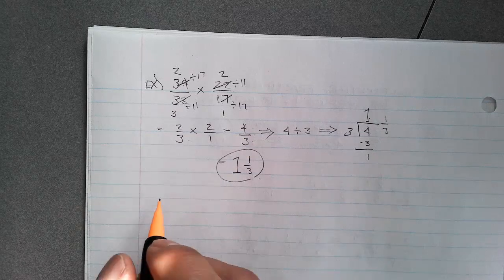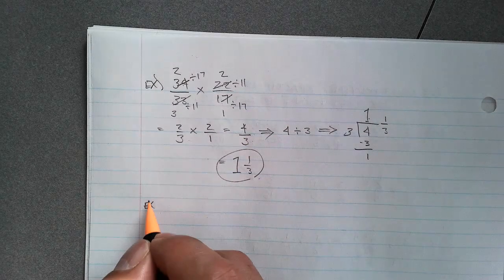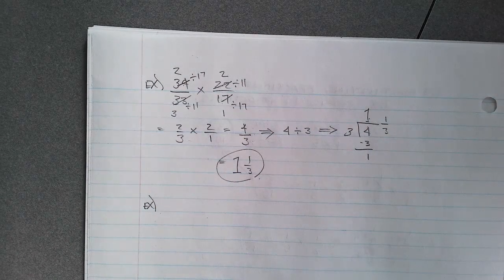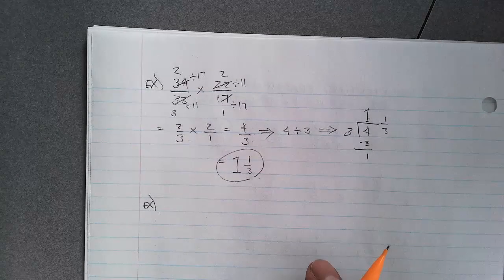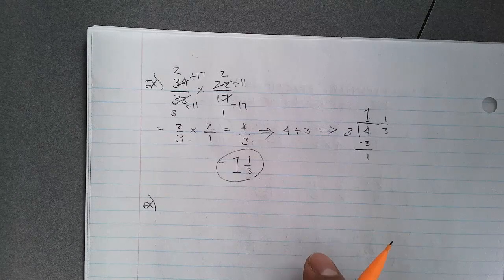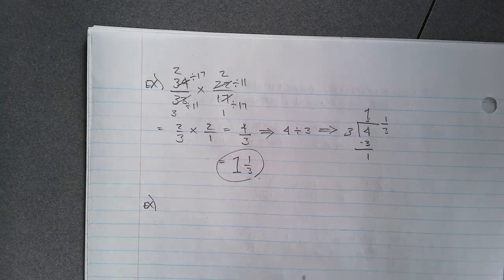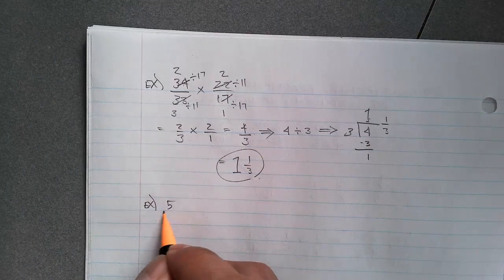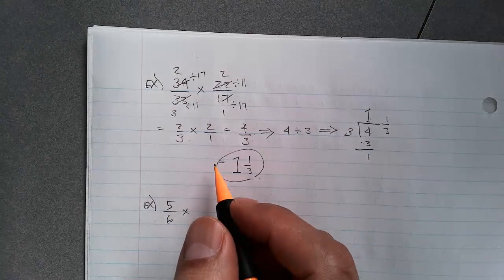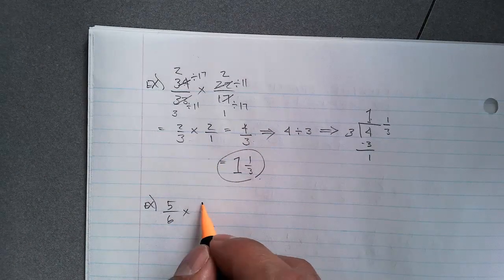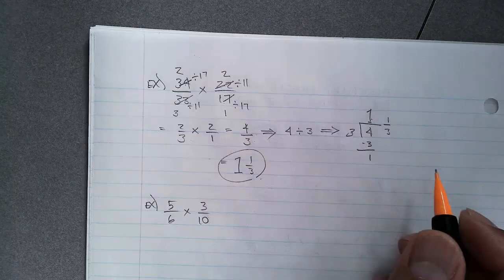Alright, so let's try one last example and see if this hits home. Let's try this one. Actually, this is a little bit easier than the last one. 5/6 times 3/10.